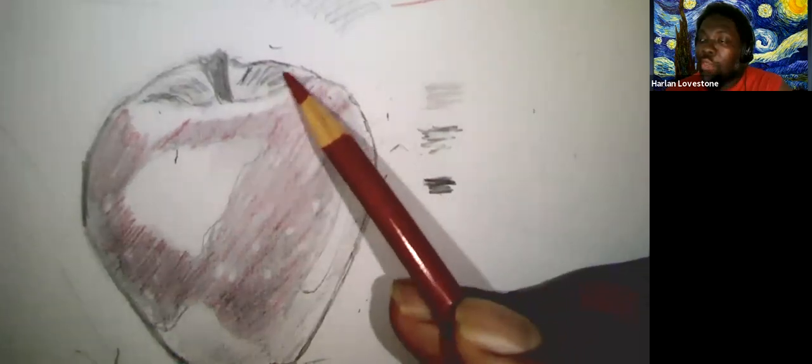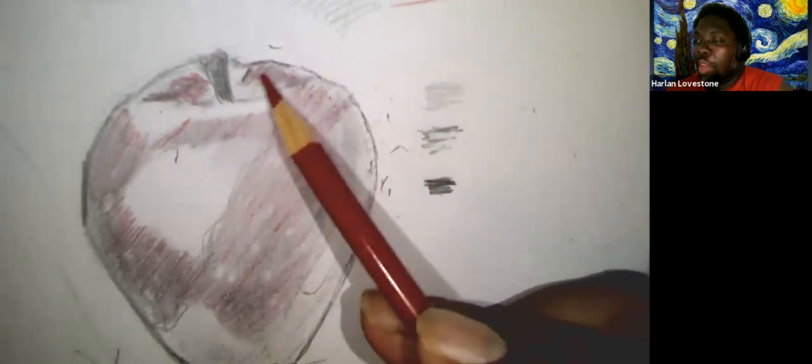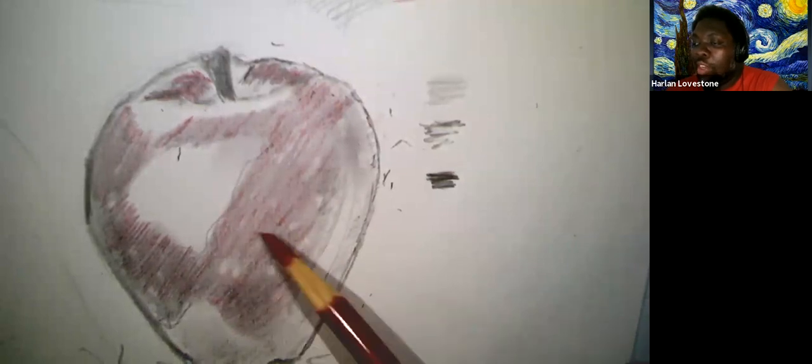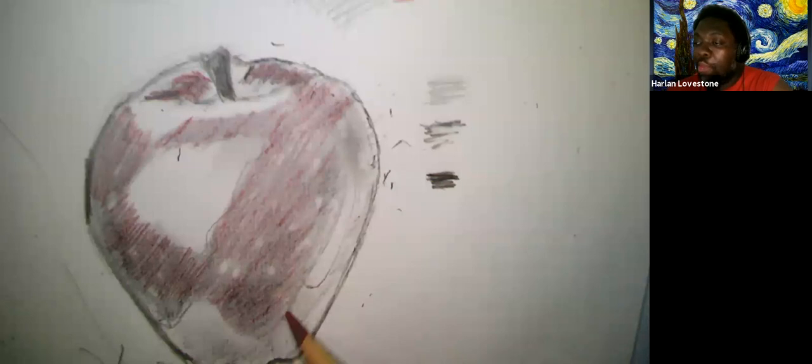Just back and forth. Try to find those areas, the darkest areas. You always usually want to work from light to dark. I'm kind of highlighting some of the dark areas now because I'm doing this quickly. I only have a short time. But you always want to start pretty light and go darker as you are creating your picture.